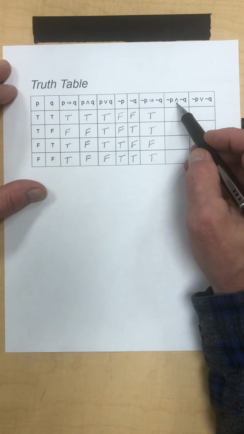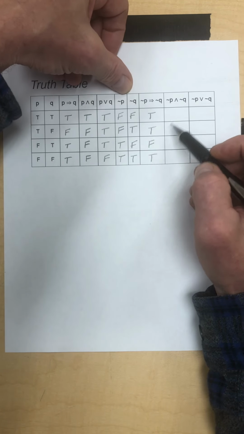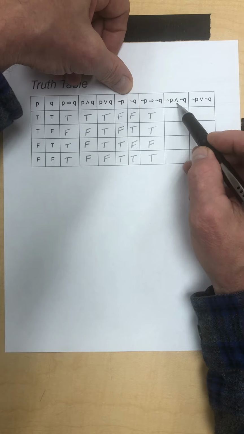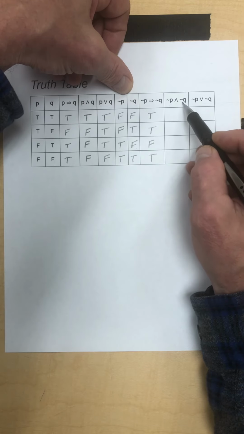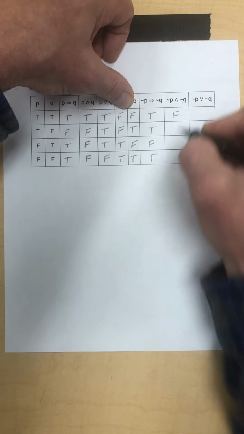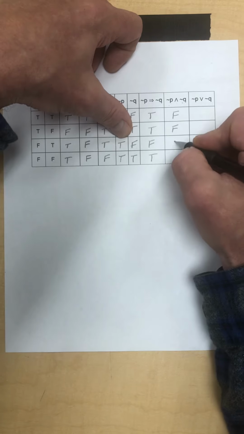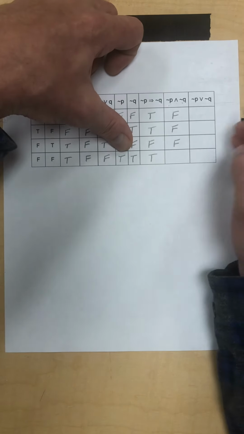All right, now here we're taking a conjunction. So that's and of non-P and non-Q. So I have to work with these two columns. Remember, the only way a conjunction is true is if both of these are true. So if we look here, that would be false. That would be false. That would be false. And the last one would be true.